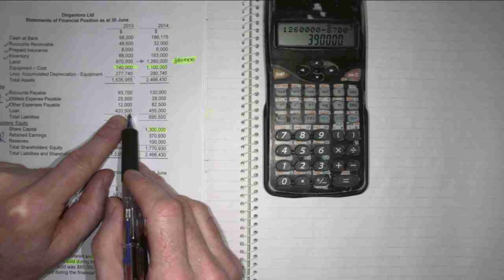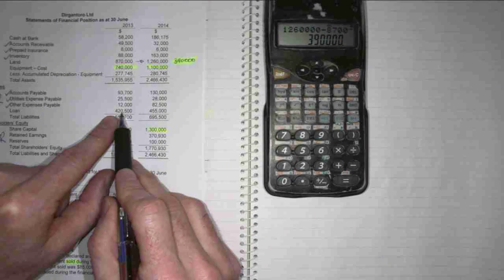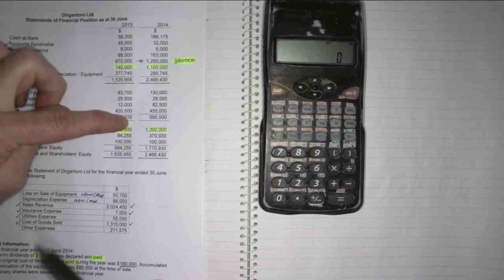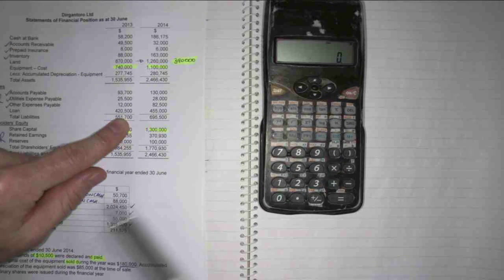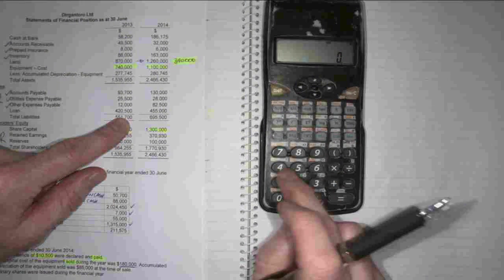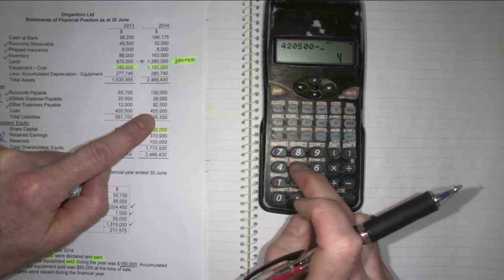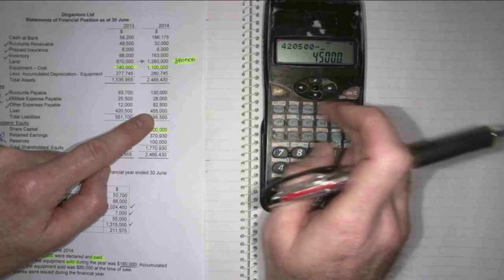My loan looks like it's gone up from 2013 to 2014, so there's no other information down here, so I can assume that we just borrowed some more money. Oop.